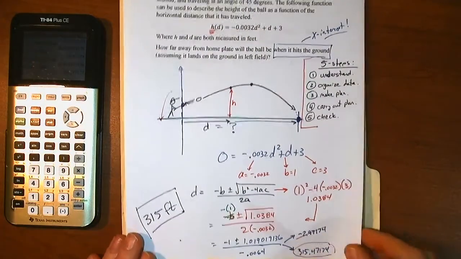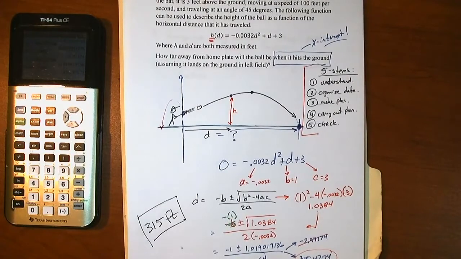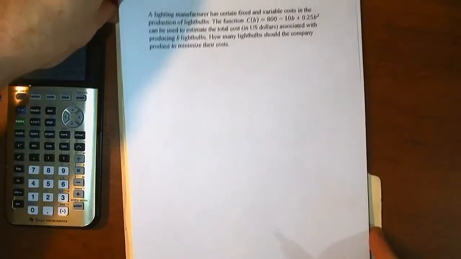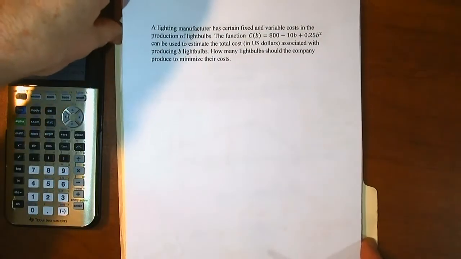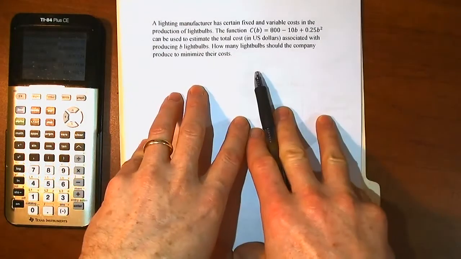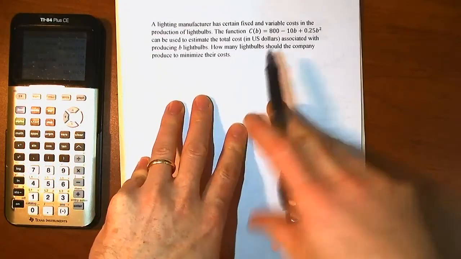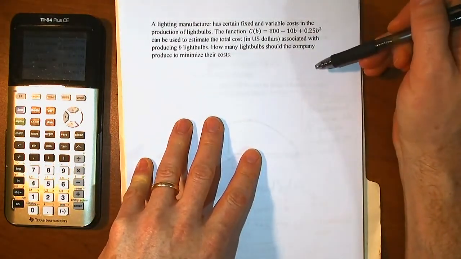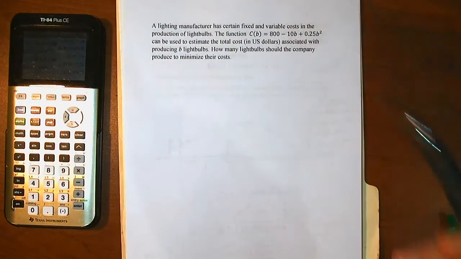All right, let's move on to the second one. This is a slightly different problem, but we're going to do the same thing. I'm going to start by asking you to make sure that you read this and you have it in your notes. If you don't have this document printed off, then pause the video and copy this into your notes. Even if you do have it printed off, pause the video and take some time to read this.